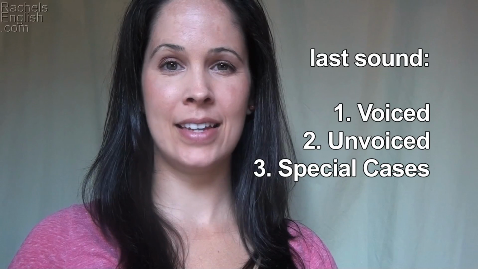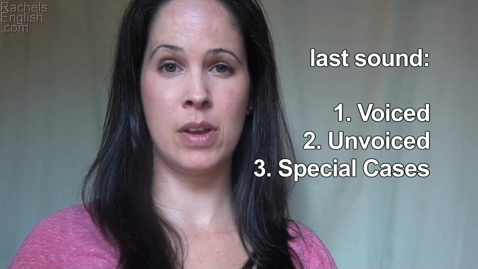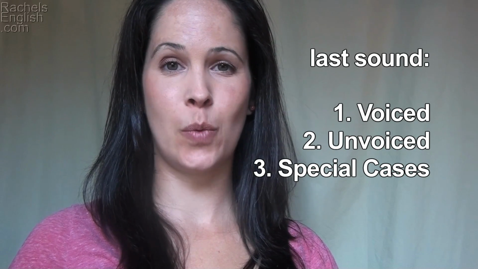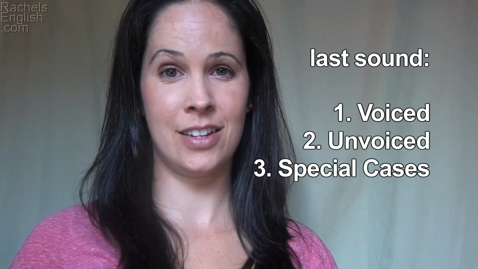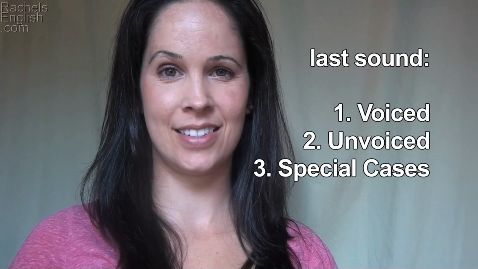In determining how to pronounce the S or ES of a noun, there are three different cases. First, when the last sound of the noun in singular form is voiced. Second, when it is unvoiced. And third, both voiced and unvoiced special cases. When the last sound of the noun in singular form is voiced, then the S is pronounced as a Z, as in beds, z, z, z.